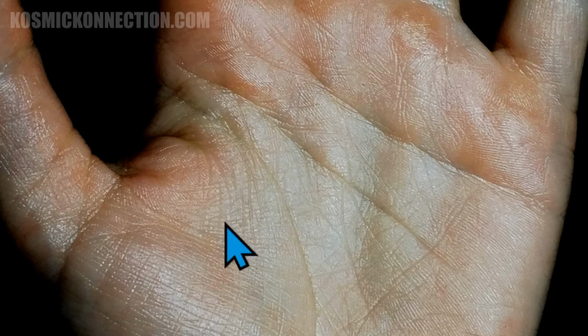So, this is who your guardian angel is. You might have to do a little math for this. This is the age you were when they passed. At age 15, at age 17, and age 20. Now that's on your left hand.